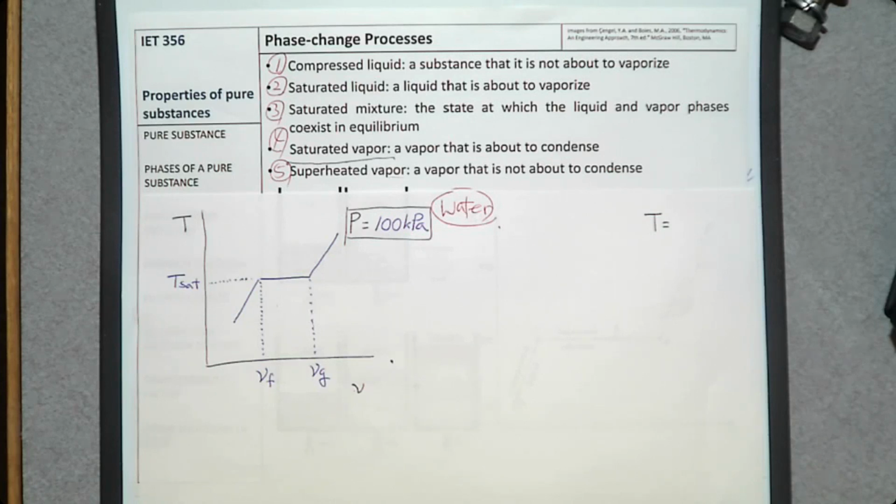And there will be one moment when every molecule in the system is in the vapor phase, which means that the boiling is complete. That is saturated vapor, this point. And no more phase change can occur because everything is in the vapor. So any heat to the system is going to increase the temperature: superheated vapor.